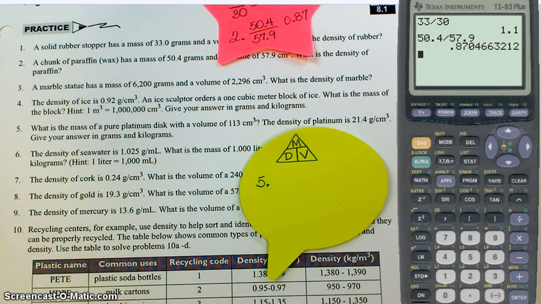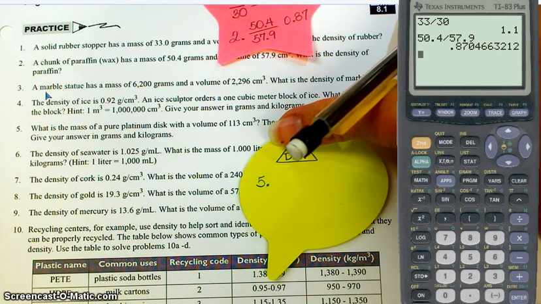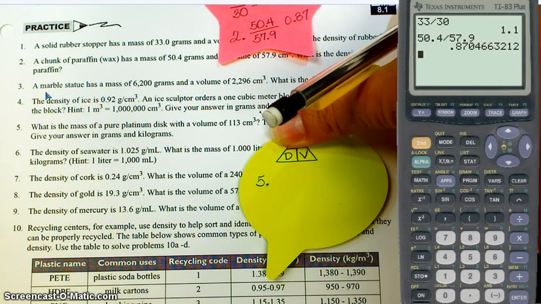All right, we're going to skip down to number 5. It says, what is the mass of a pure platinum disc with a volume of 113 cubic centimeters? The density of platinum is 21.4 grams per cubic centimeter. Just give your answer in grams. So this time, we're actually being asked to find mass. So remember, you can cover up mass. Mass is going to be density times volume.